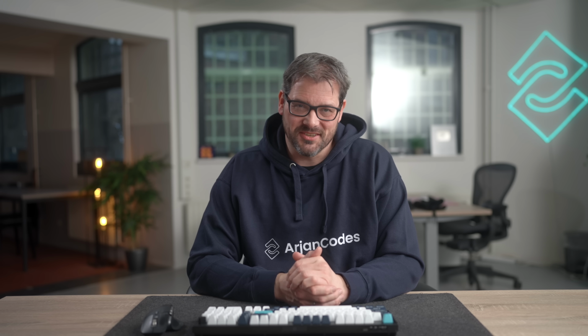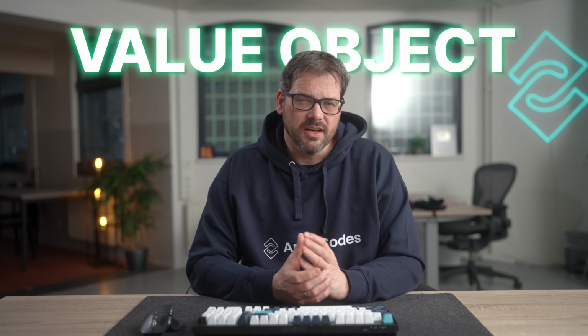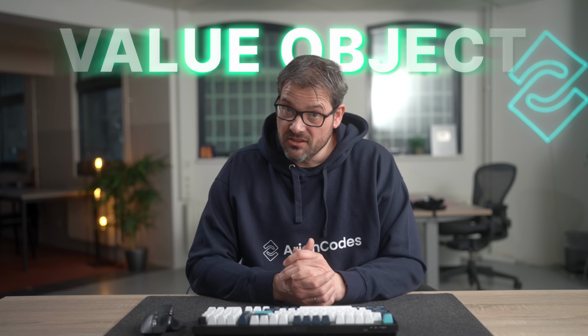So today I want to show you one of the most underrated design patterns in Python, the value object pattern. And it's really simple, but still very useful.